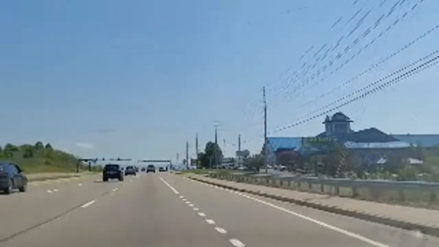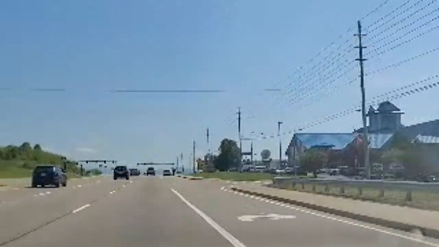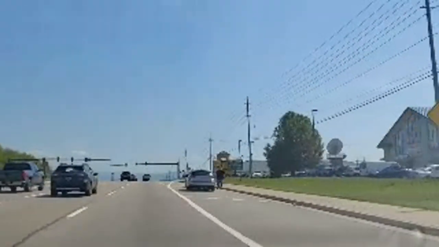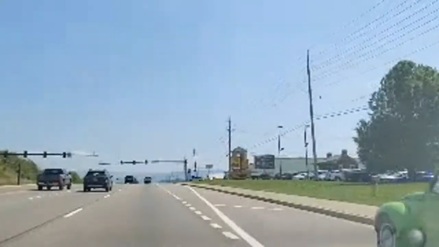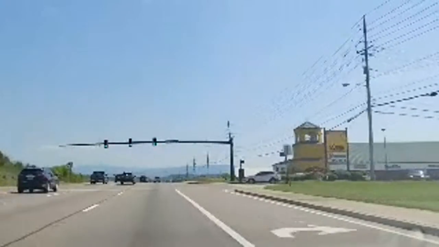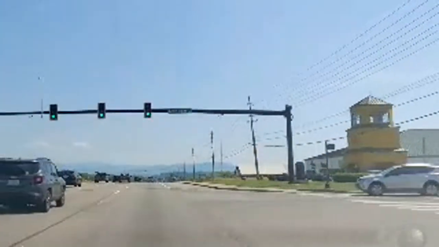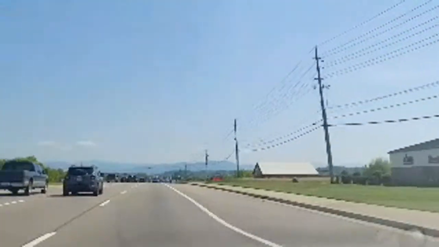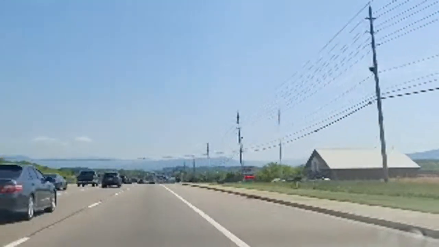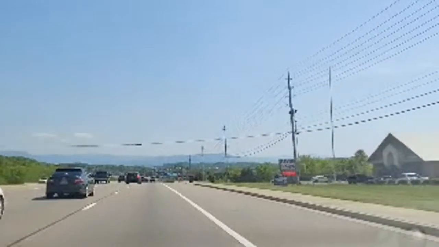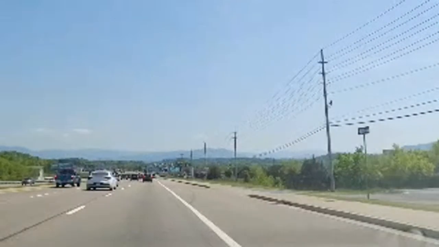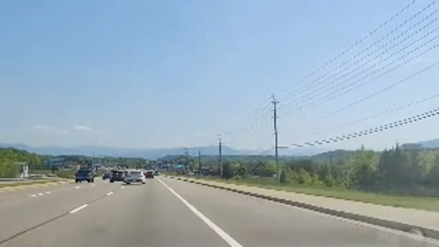There's Smoky Mountain Knife Works right there. Excuse me. Did you have Joby Green? No, thank you. I'm not going to live in a subdivision. Nope.